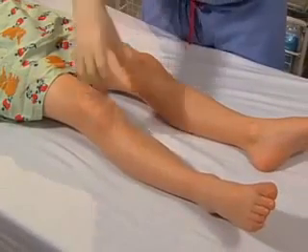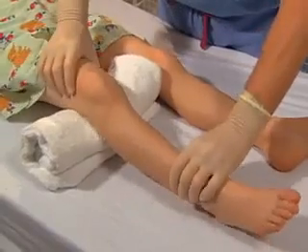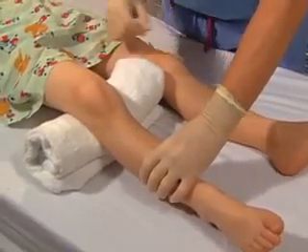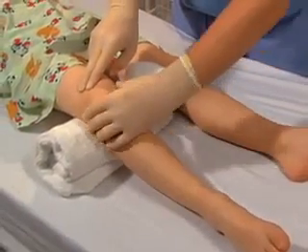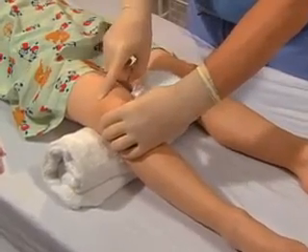To relax the quadriceps, flex the hip and knee slightly with a towel roll. The distal femoral insertion site is in the midline, just 1 to 3 centimeters proximal to the palpable epicondyles of the distal femur.